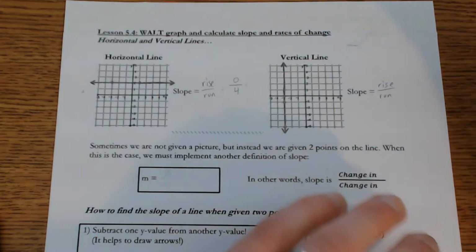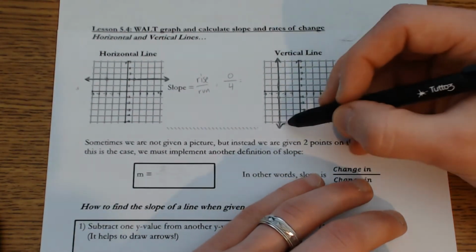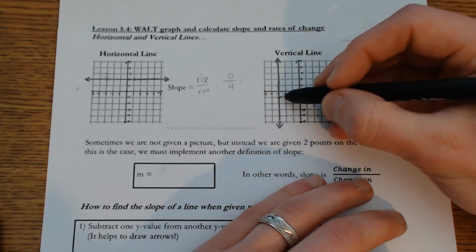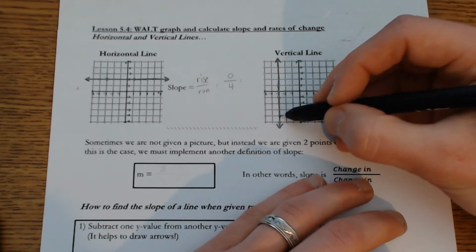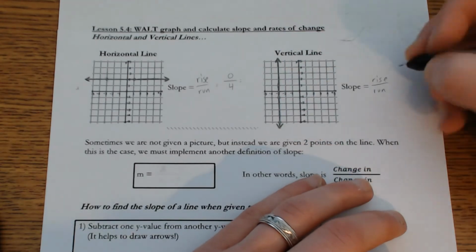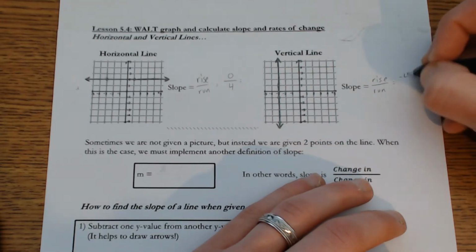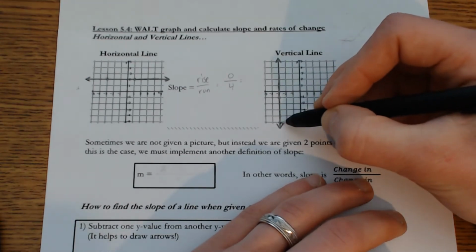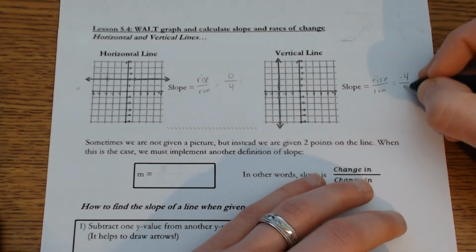I'm going to come to this one first. All right, so I'll start from here this time. So here I go. I'm going to rise. I go down 1, 2, 3, 4. So that would be a -4 for my rise since I went down. And then I don't have to run at all. I'm literally already at my point, so I don't have to go left or right at all. So my run is 0.